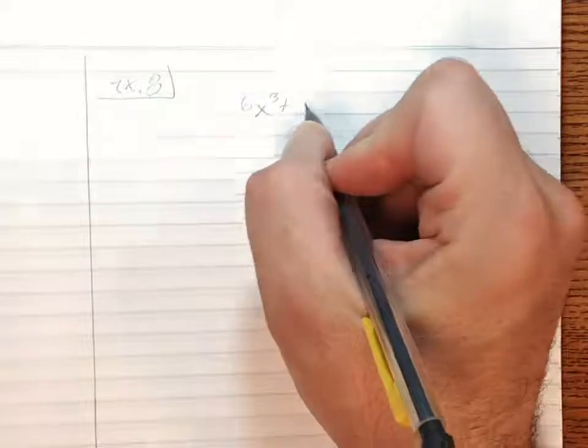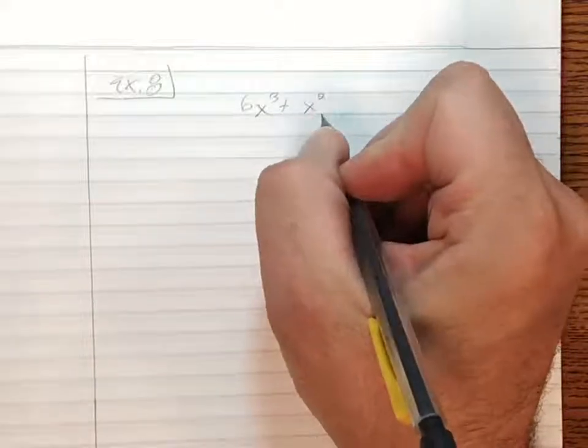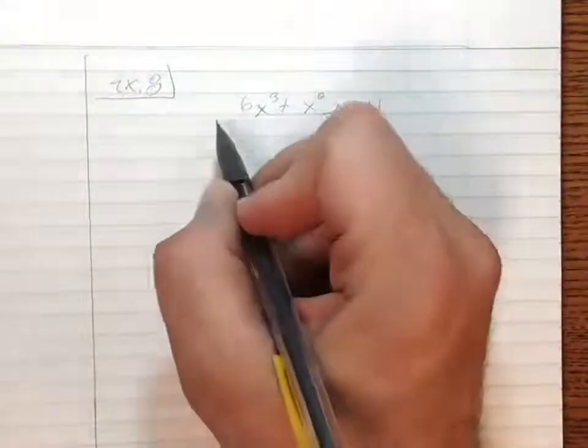Okay, so let's try this. I'm pulling this off of one of my resources here. We've got 6x cubed plus x squared minus 4x plus 1, and we are going to divide it by 2x minus 3.